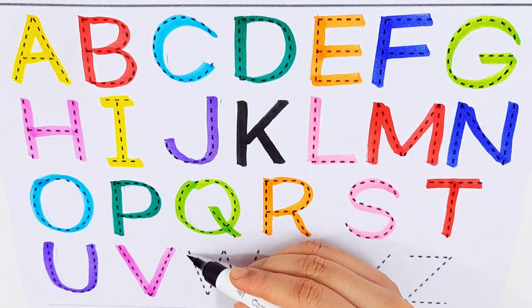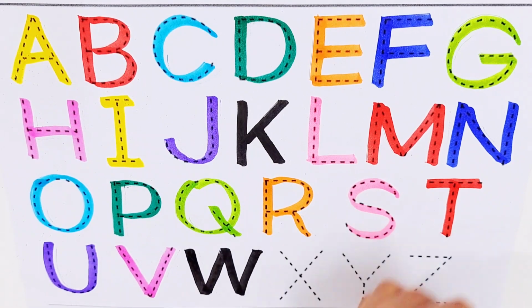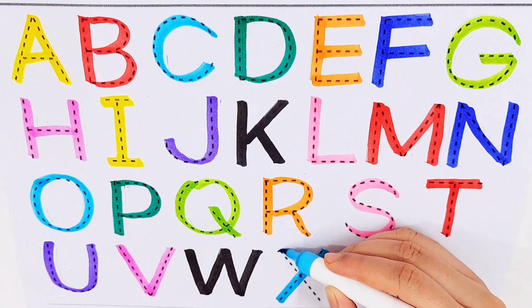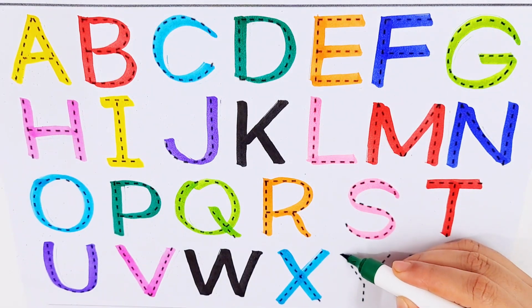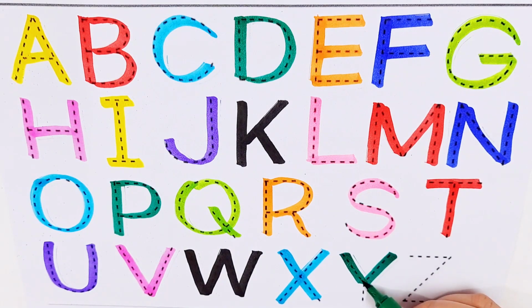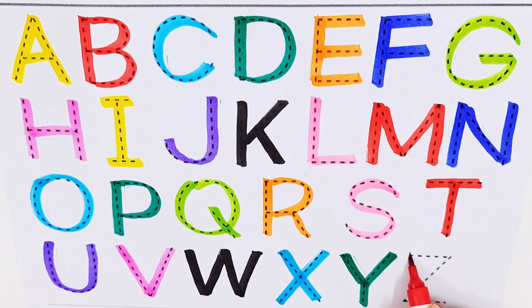Black color. W for window. Sky blue color. X for Xerox. Dark green color. Y for yogurt. Red color. Z for zero.